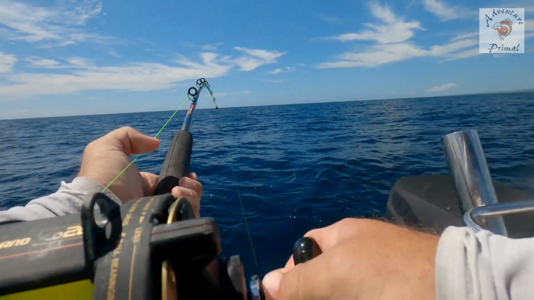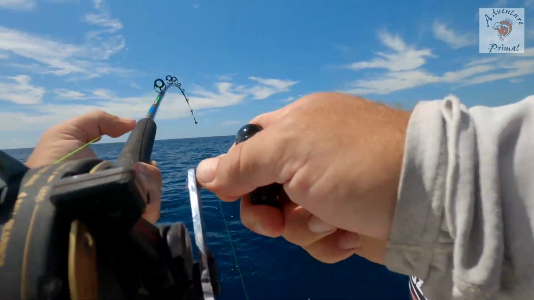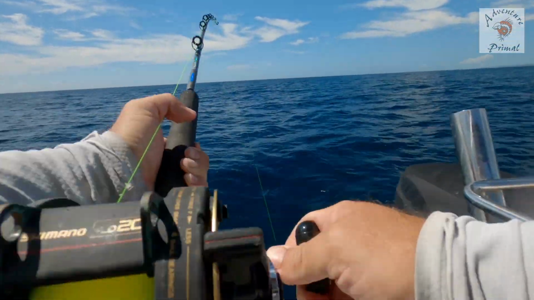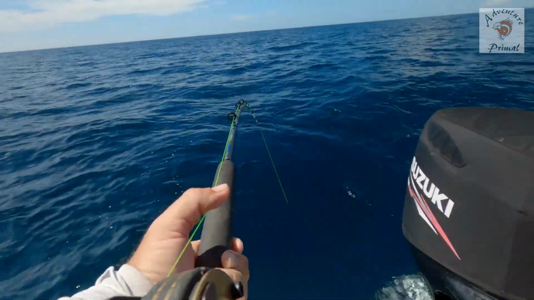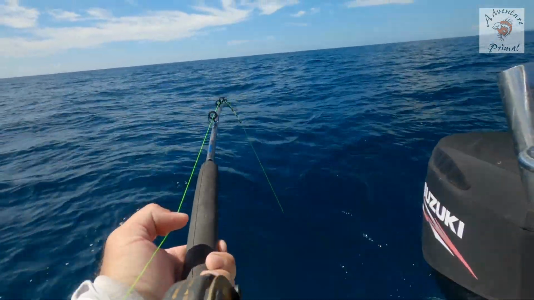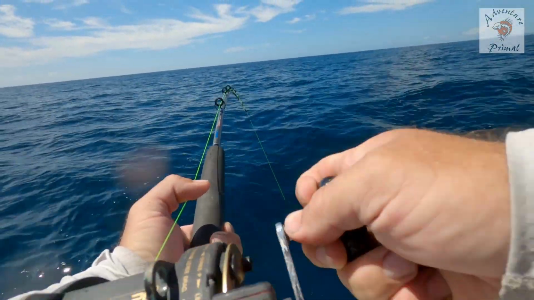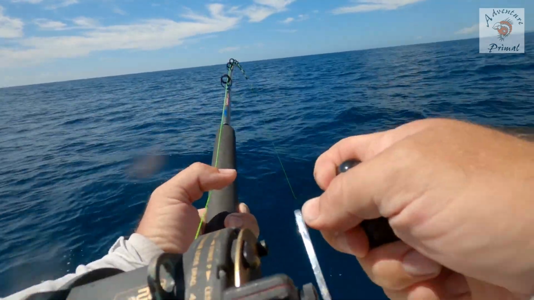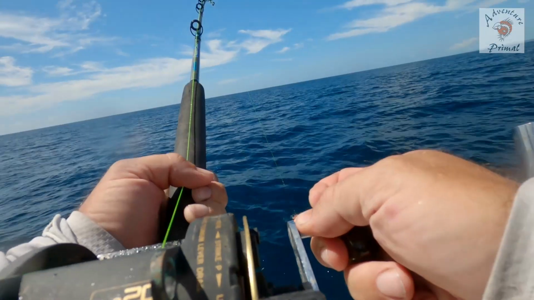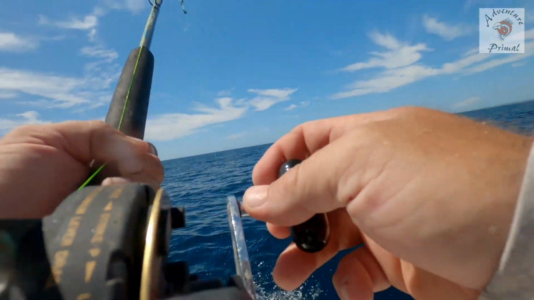Might be a rock. It's not fighting. Might be the bottom. It's very heavy. Looks like a double cod.